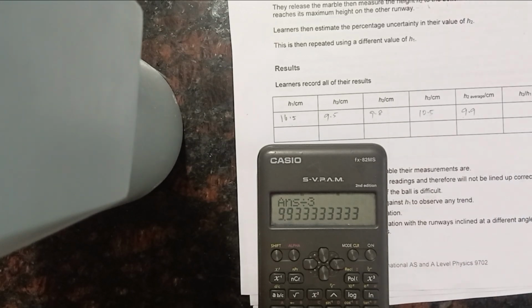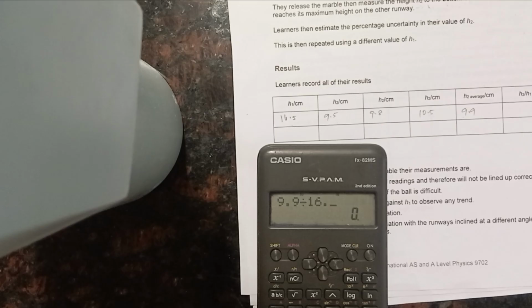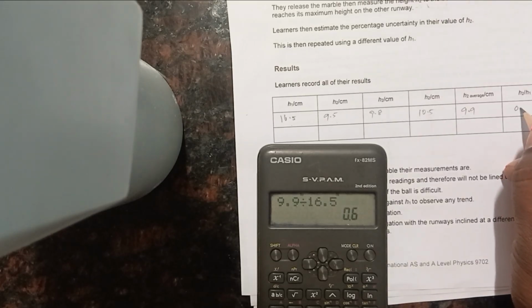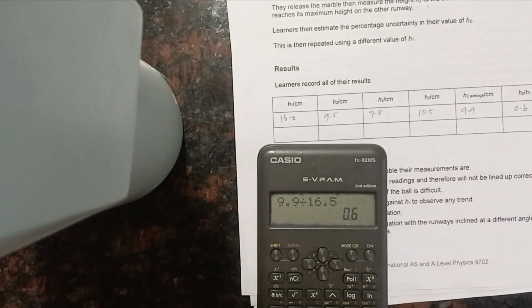I write it likewise. So after that, H2 by H1. What is the H2 value? 9.9. Okay. H2 is 9.9, H1 value is 16.5. So the ratio is 0.6. So how much is lost? Compared to H1, 16.5 centimeters, it is 9.9.